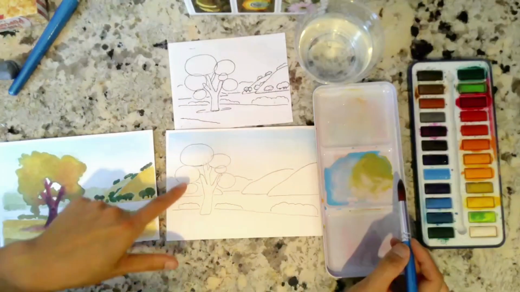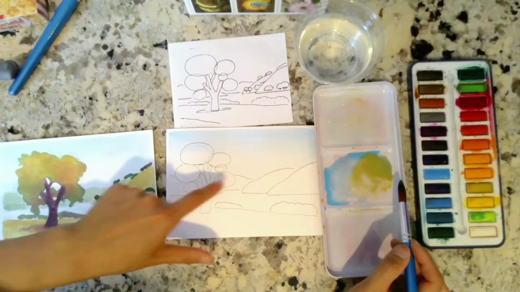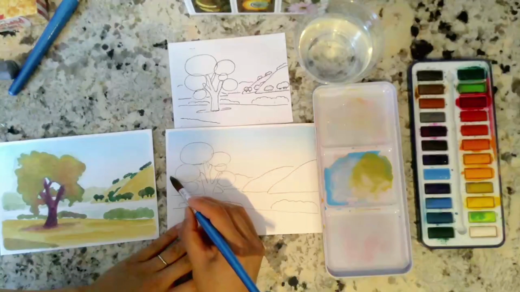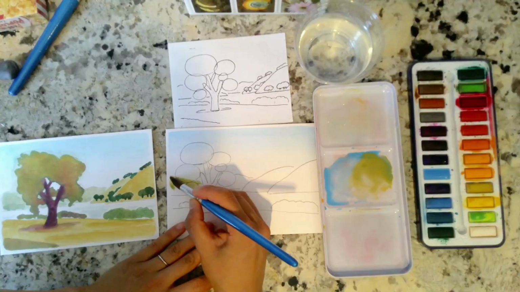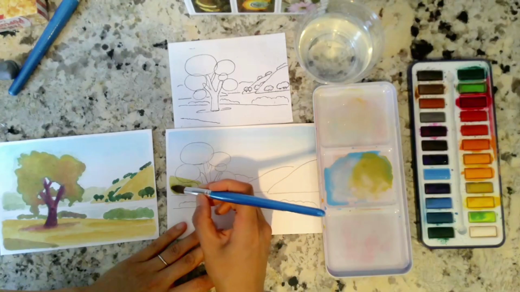Once you have that done, we'll just fill in this back layer right here, these hills. And I'm going to paint over my tree, which is okay because we're going to paint over this later with a darker color.